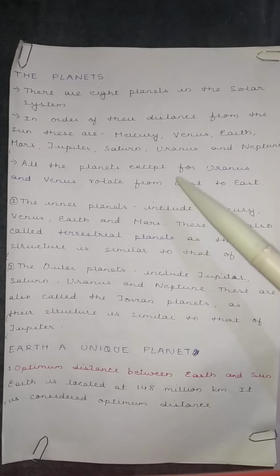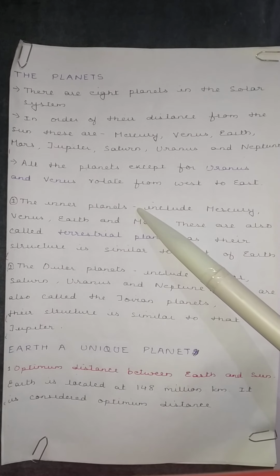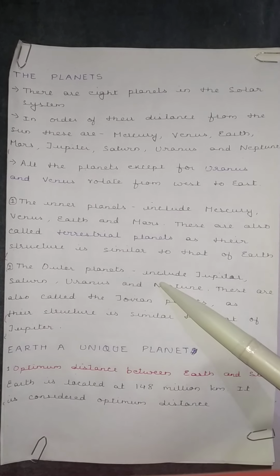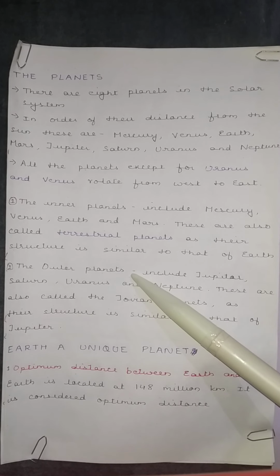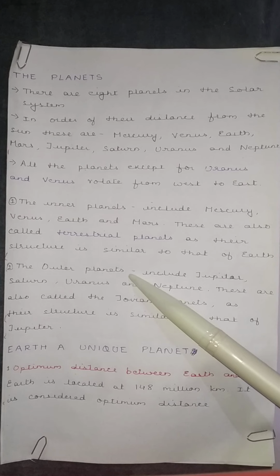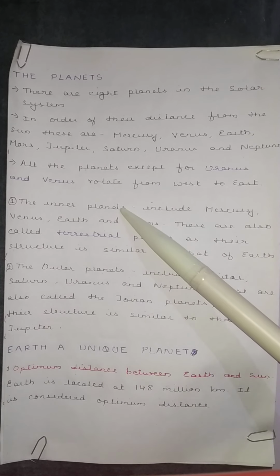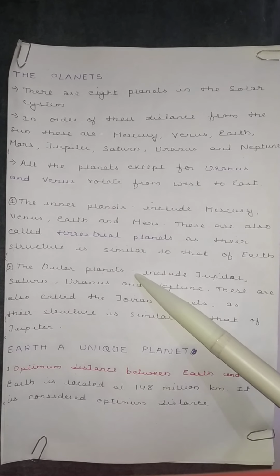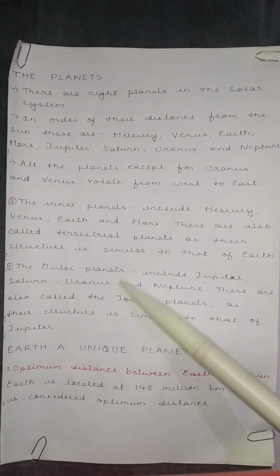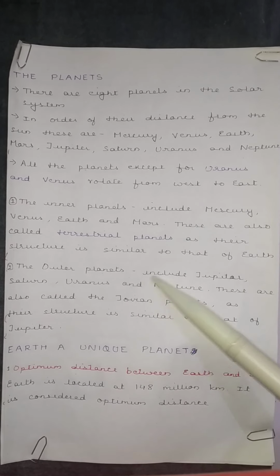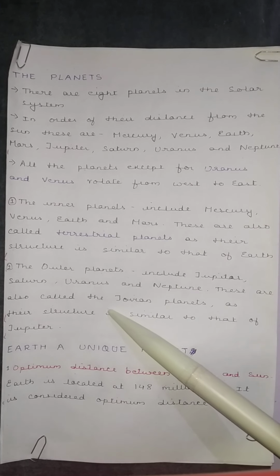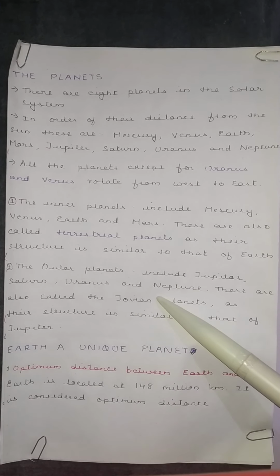Now obviously if the first 4 are known as the inner planets, we are left with the remaining 4 planets. So they fall into the category of outer planets. Now why are they known as the outer planets? The reason is just opposite to that of inner planets. These 4 are known as the outer planets because they lie far away from the Sun. What is the other name given to them? These are also known as the Jovian planets.